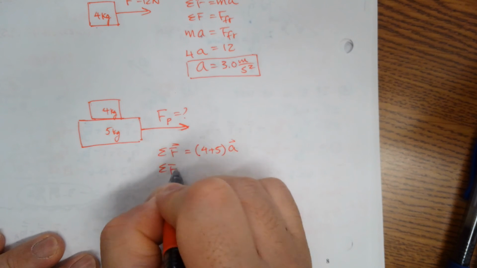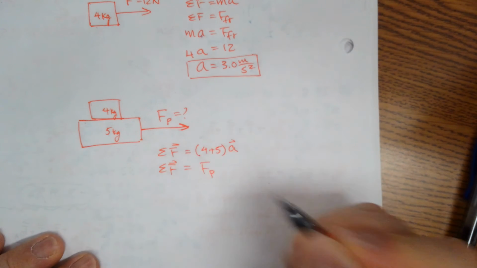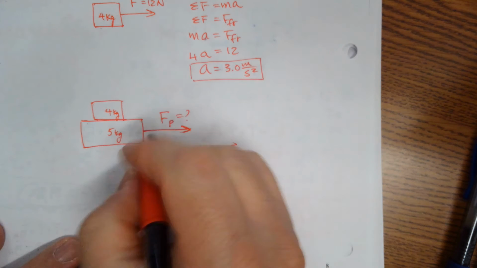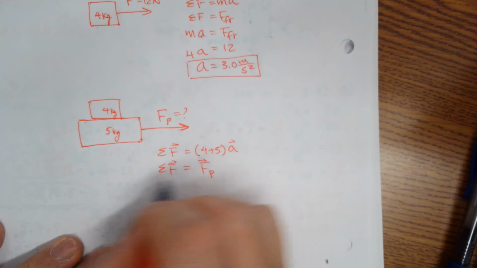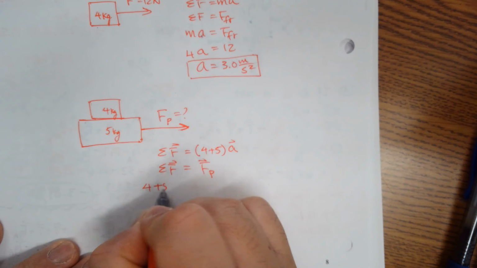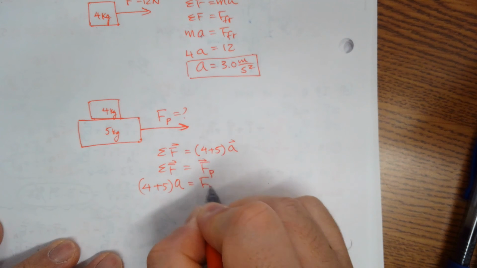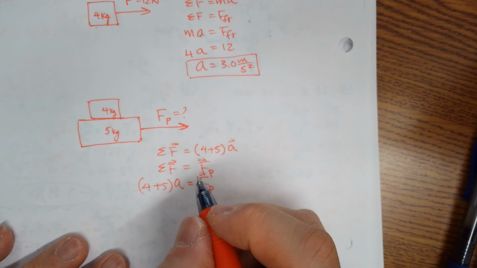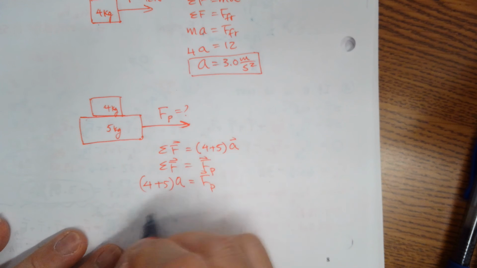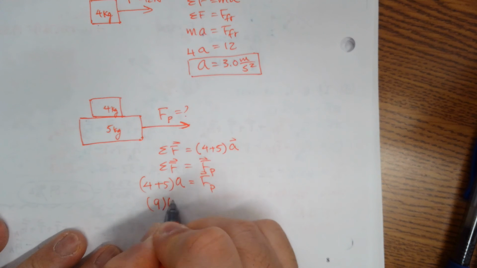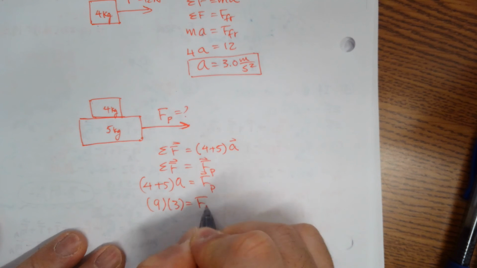And the sum of all forces is equal to just F pull, because there's no friction at the bottom. So 4 plus 5 times a is equal to F pull. Now we know the acceleration, so 9 times 3 is equal to F pull.